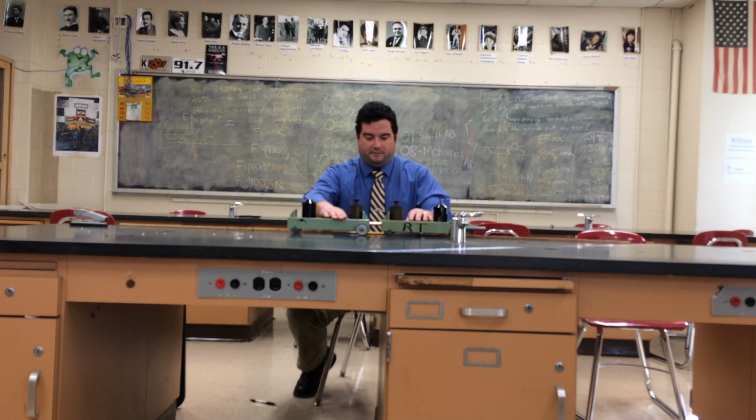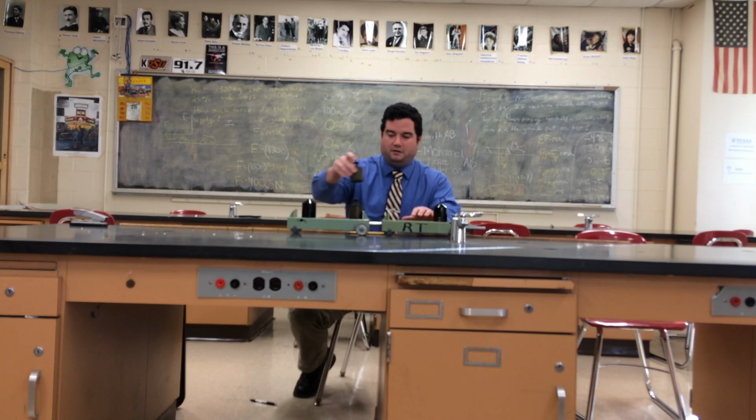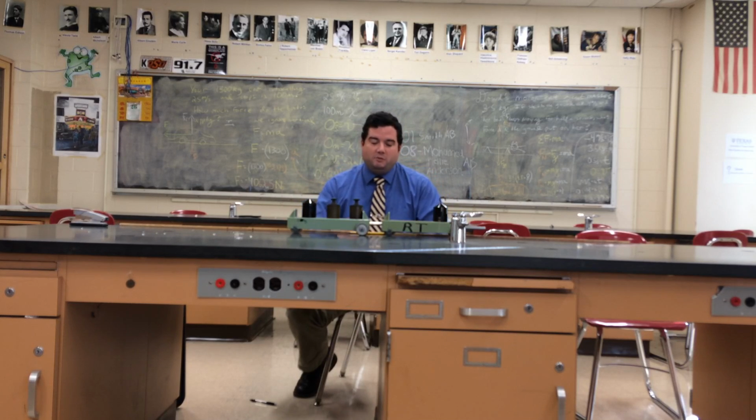So we'll set it back up, and we'll change one thing. We'll put one of the kilogram masses onto this cart. You might be able to predict what's going to happen using Newton's third law. But there's actually a numerical relationship to describe just how much farther that one went than this one. That's what momentum is going to help us do.